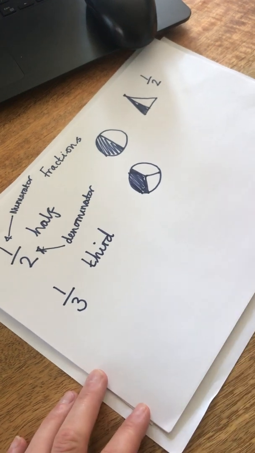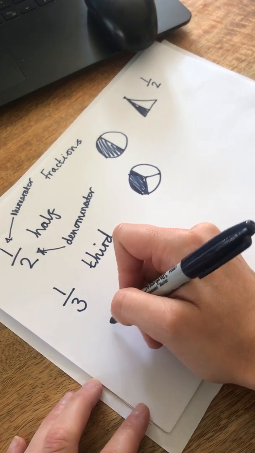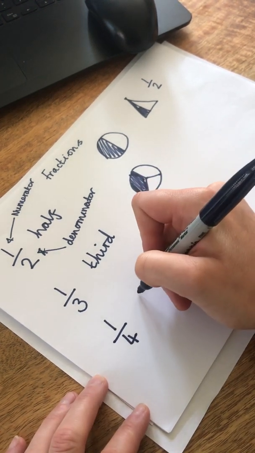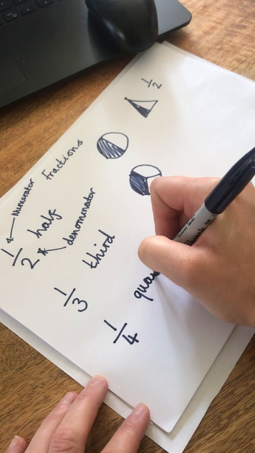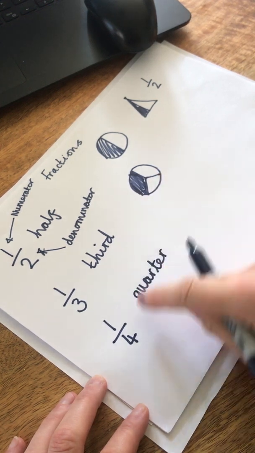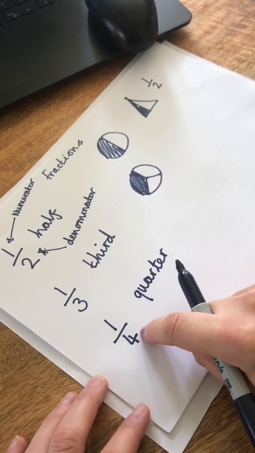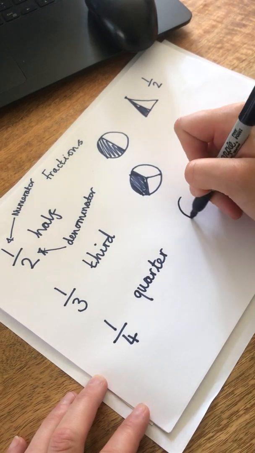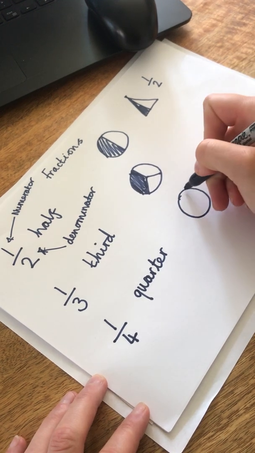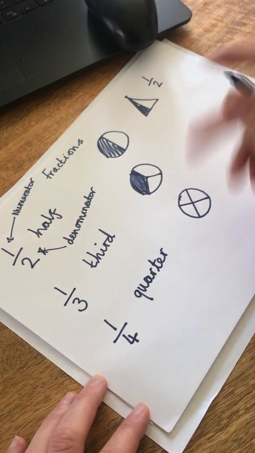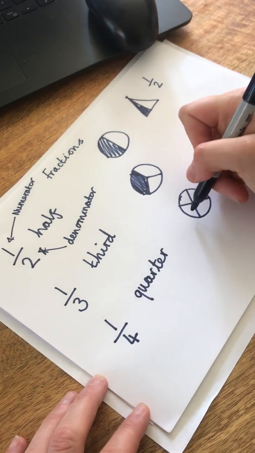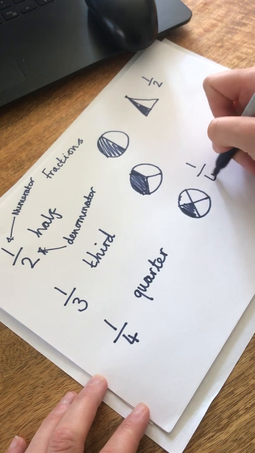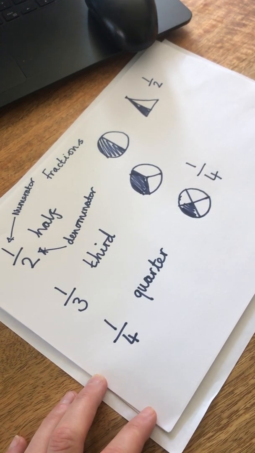Another fraction that we need to learn in year 2 is this one here. This one is called a quarter. This is showing 1/4. So how many parts make the whole? 4. So if I draw my circle, I need to put it into 4 parts to make the whole. How many parts am I going to shade? 1. That's 1/4 of the shape shaded, okay?